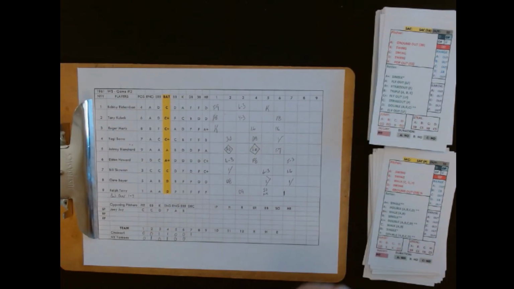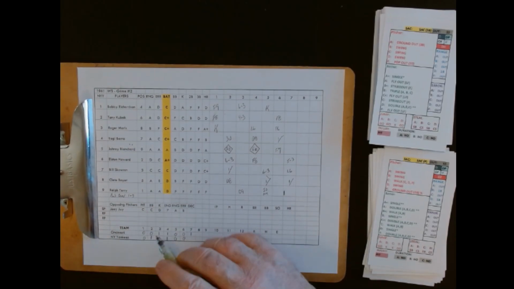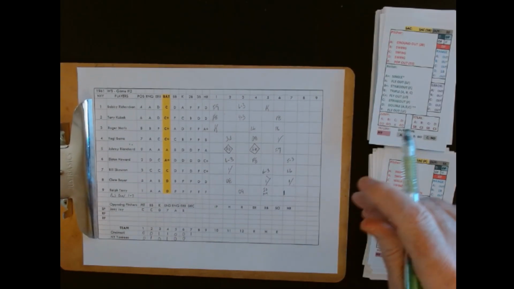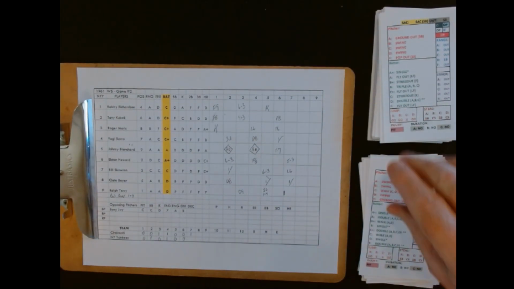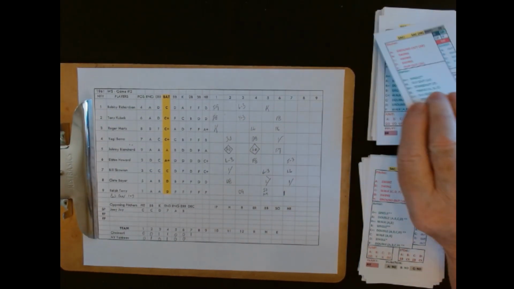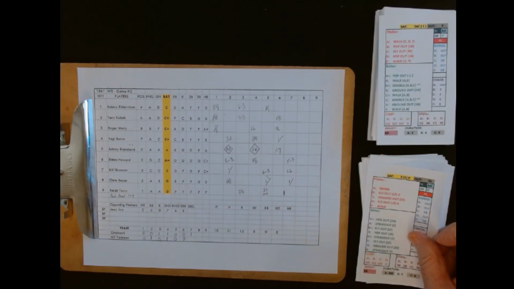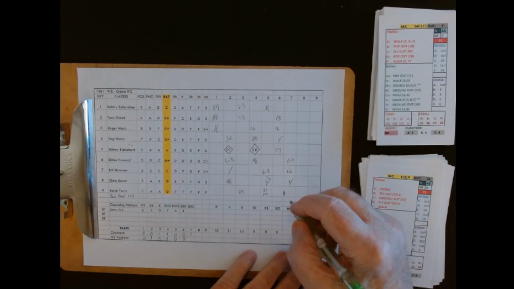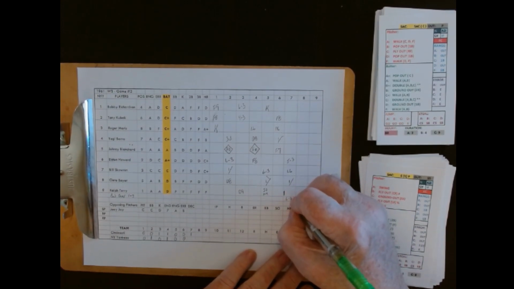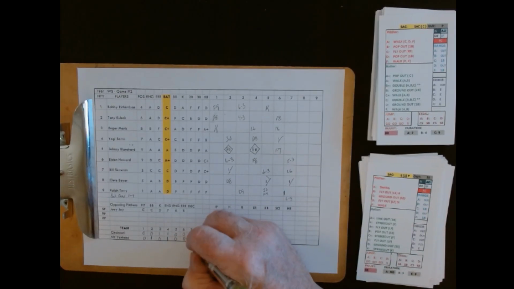We have 2 outs and a runner on first. Bob Cerv, C-E-R-V. My writing's not very good. Is coming to the plate for the Yankees here in the bottom of the 7th. And still facing the C. And that's a ground out to short, and that is the inning. We're going to the top of the 8th.